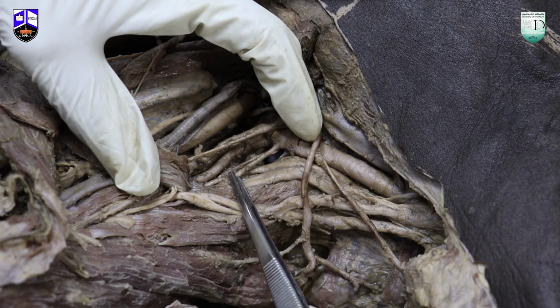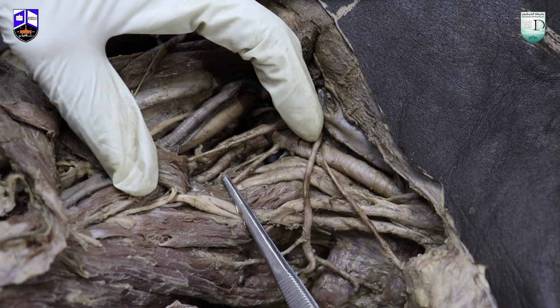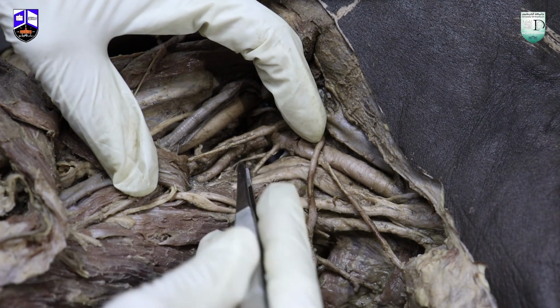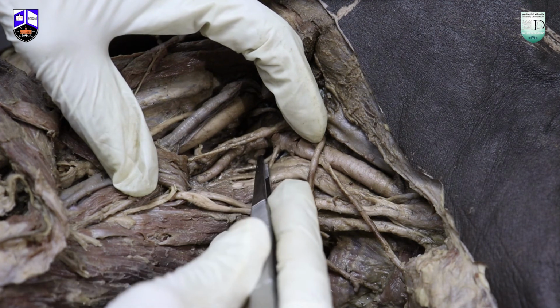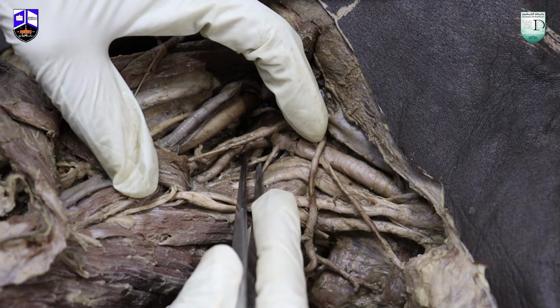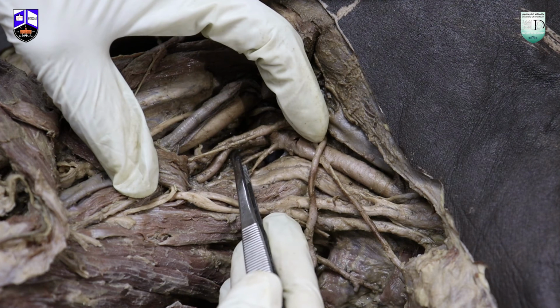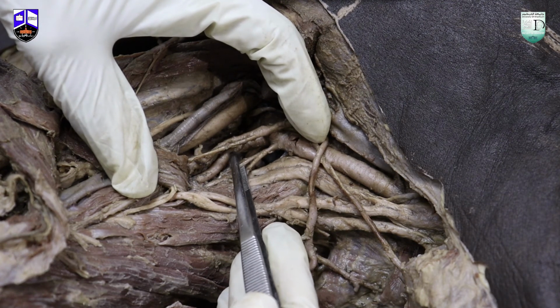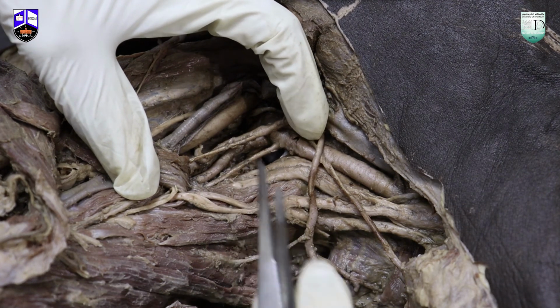The ascending one is known as the deep cervical artery, while the one that passes posteriorly here is the superior intercostal artery that provides the supply for the posterior aspect of the first 2 intercostal spaces. It gives rise to the first 2 posterior intercostal arteries.